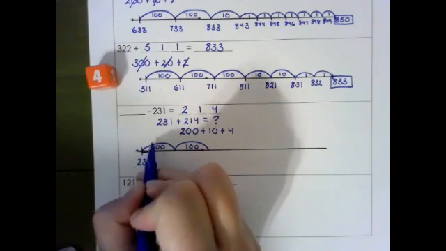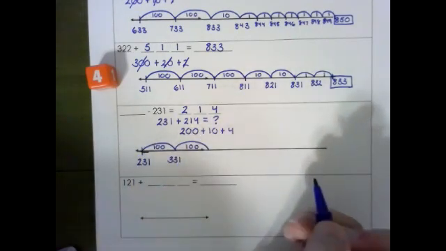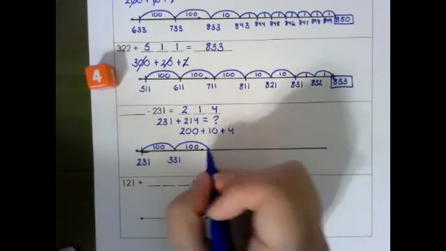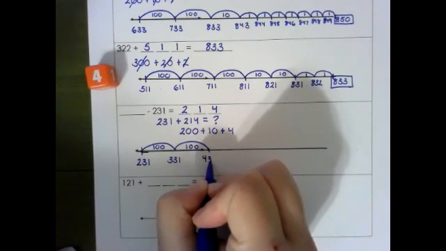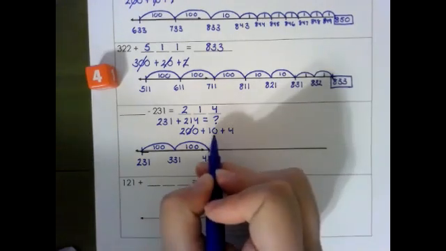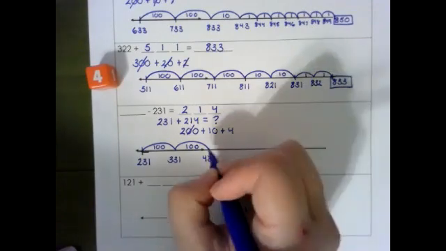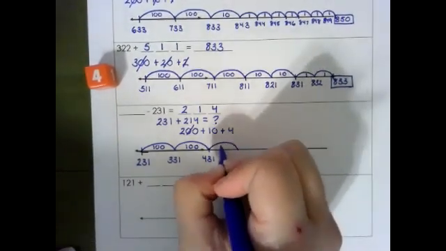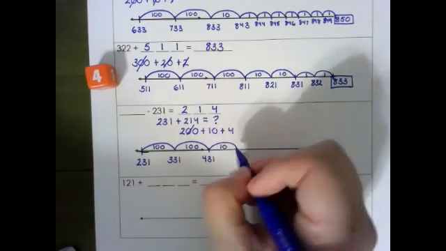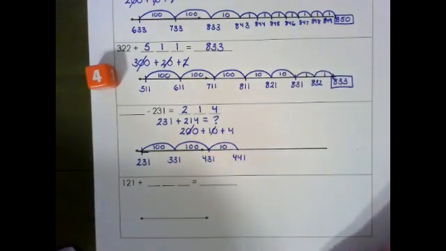231, jumping 100, puts me at 331. Jump one more 100. Where did you land? That's right, 431. You jumped your hundreds. How many 10 jumps do we need to make? Just one. 10. 431 and 10 more, 441. You jumped your tens.